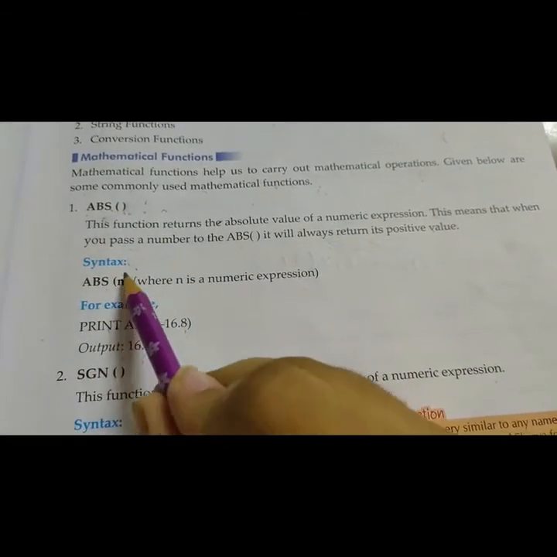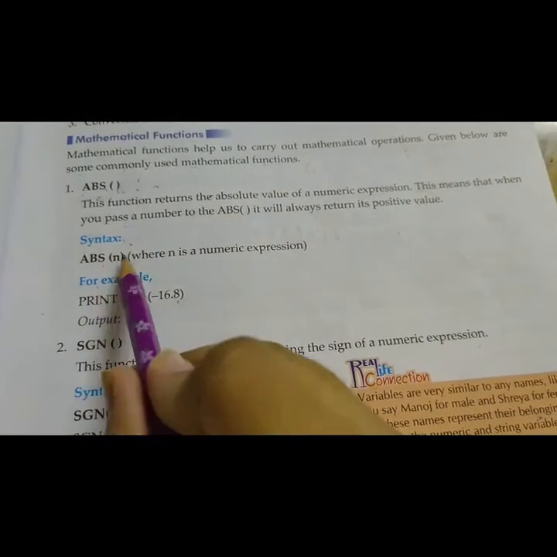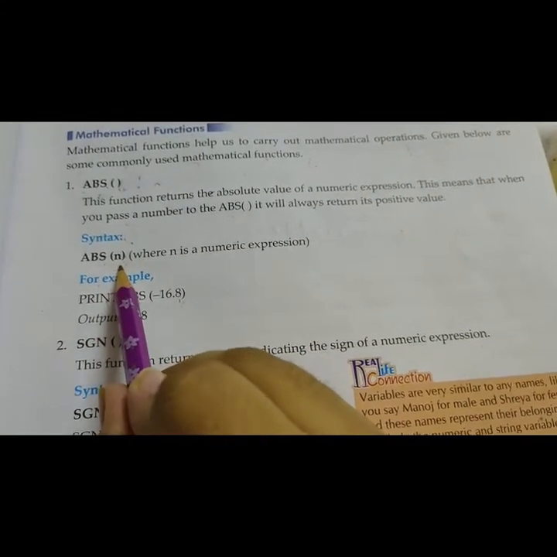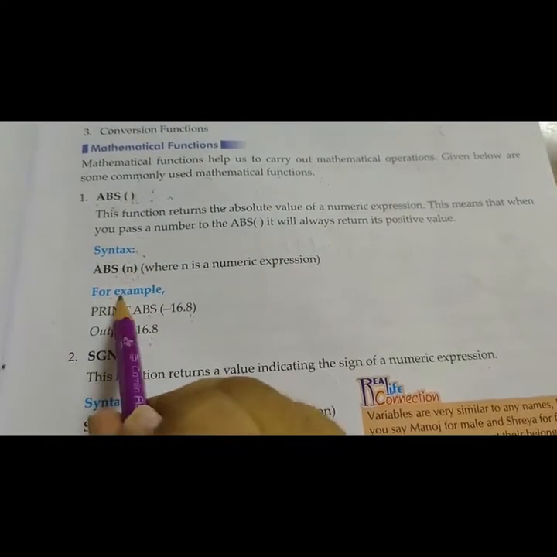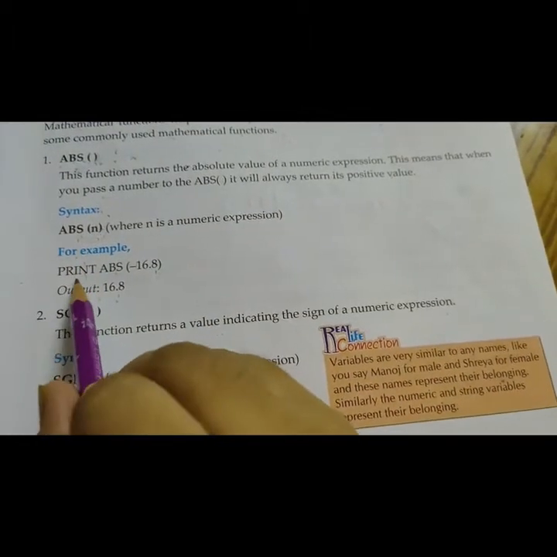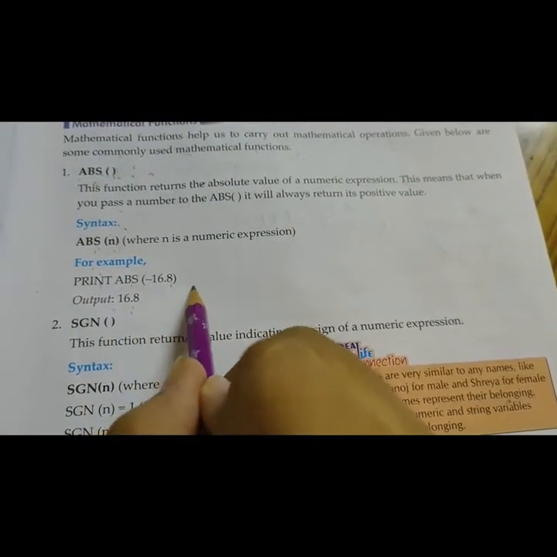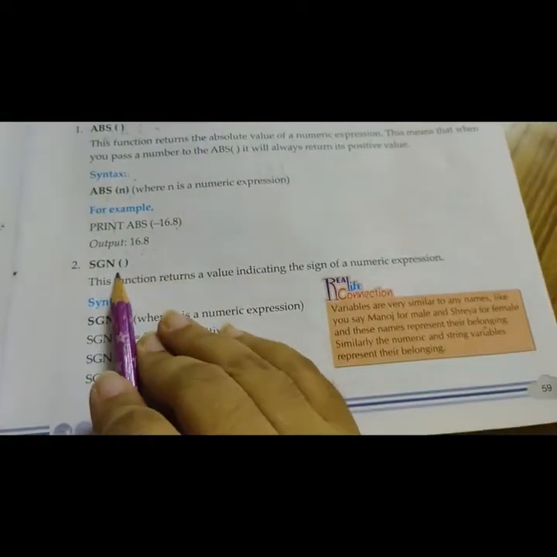Syntax is ABS n. N is any number. You can pass here any number, either negative, float value, decimal value, or a positive value. It will always give you a positive result. Here is an example. Print ABS minus 16.8. Output will be 16.8.